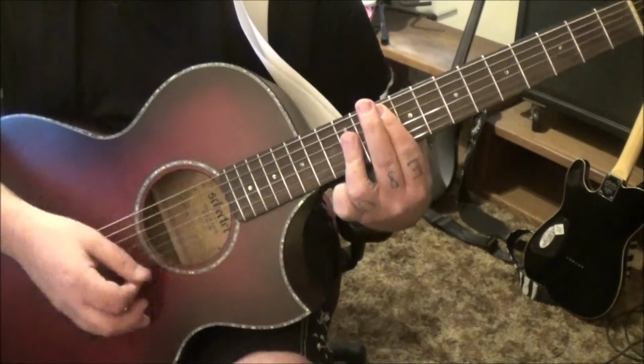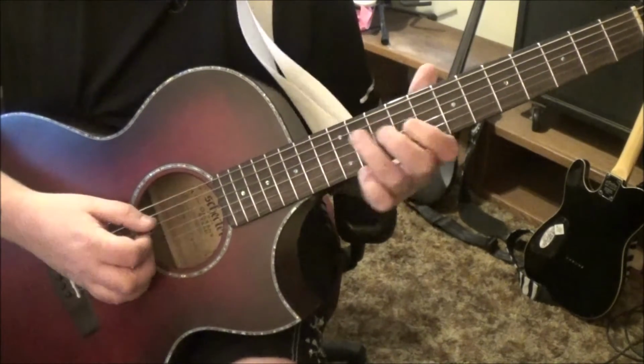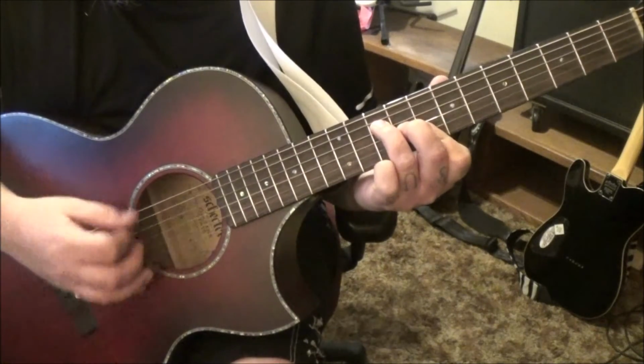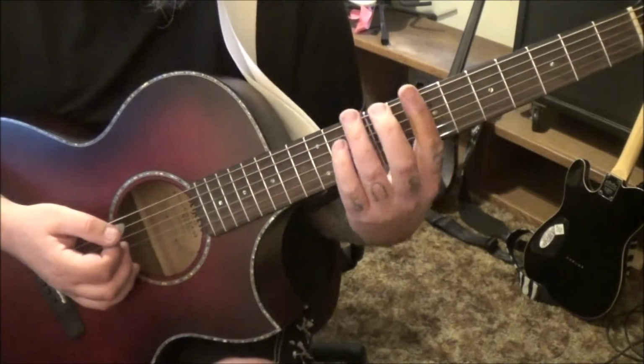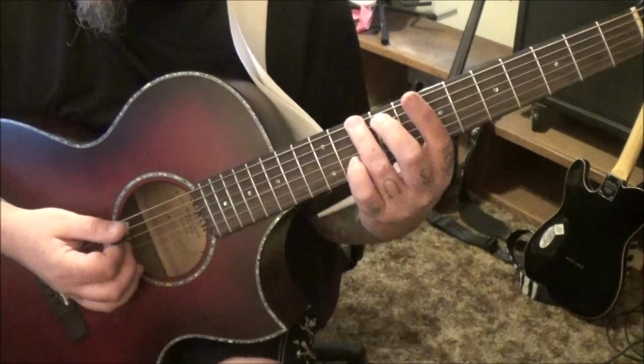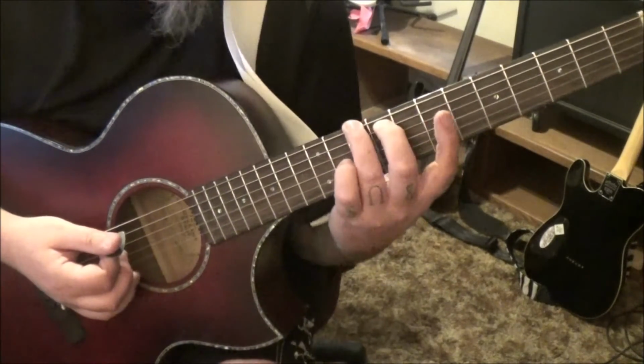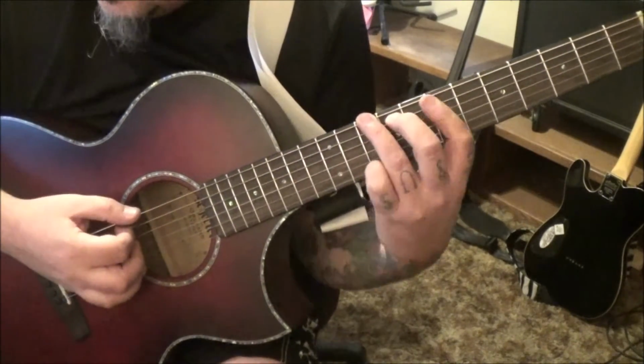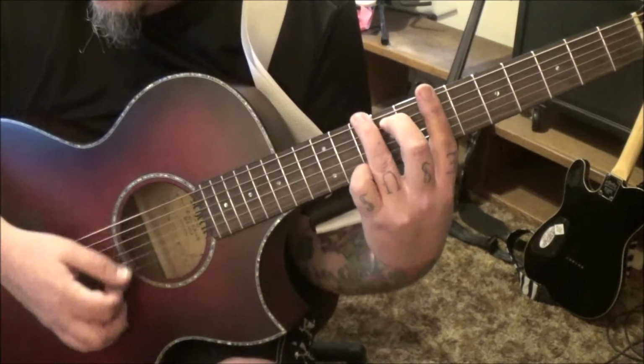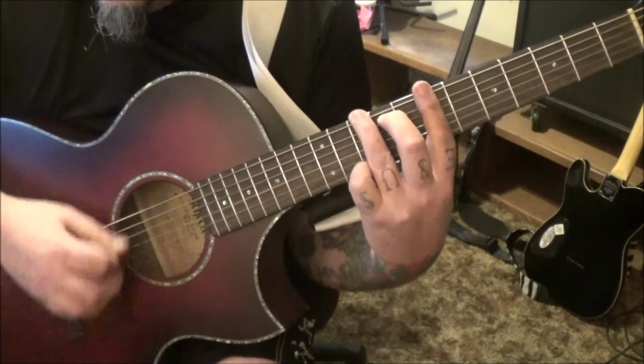10D, 9G, 8B, and E. So we have our D major we're going to use is going to be 10E, 9A, 7th fret D, G, and B, and 10 high E. It's like the G major shape. Back to the C.